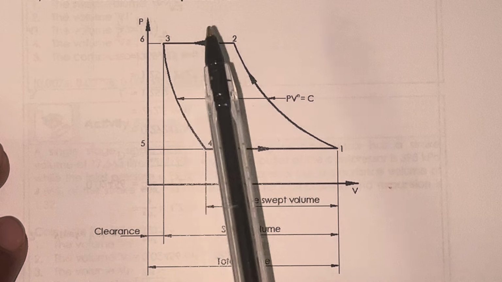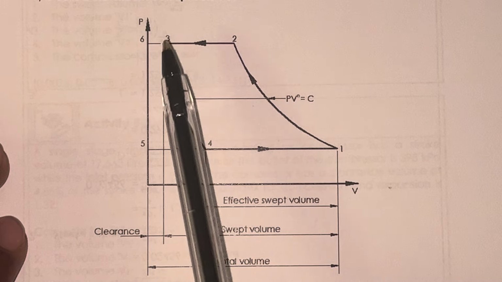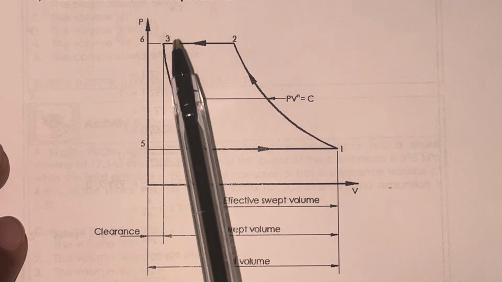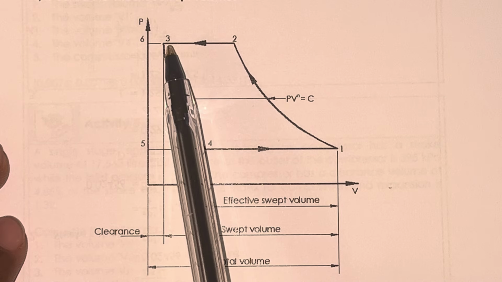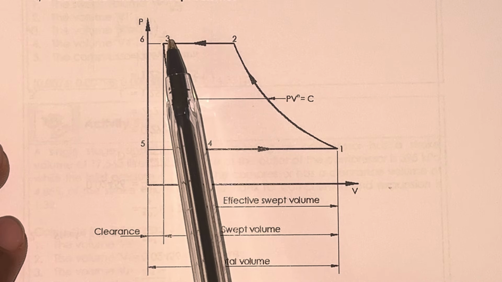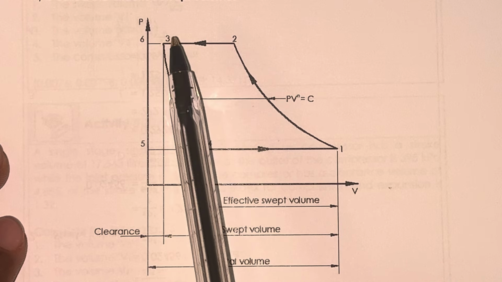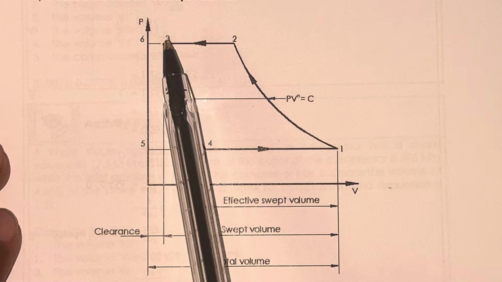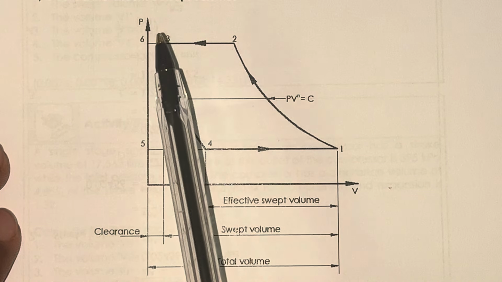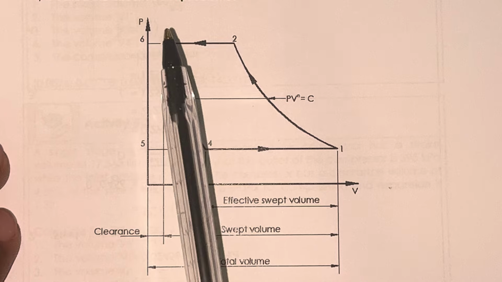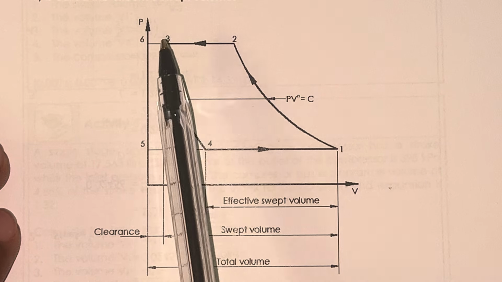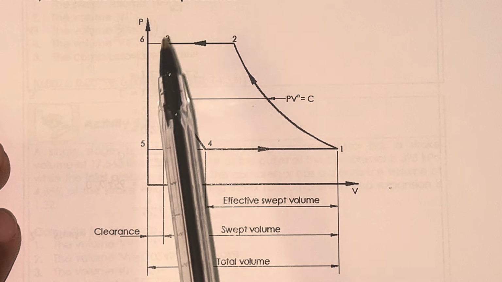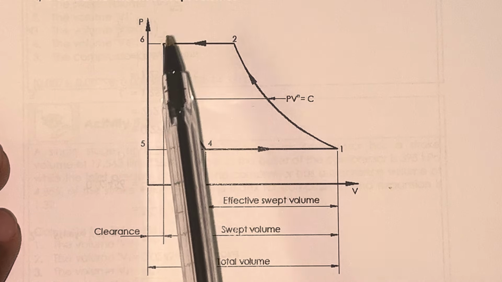Now V3, when we say V3, we are referring to volume at point 3. V3 is the clearance volume and it is filled with compressed air. Now as the piston starts its intake stroke, intake simply meaning it is now going to suck air in.